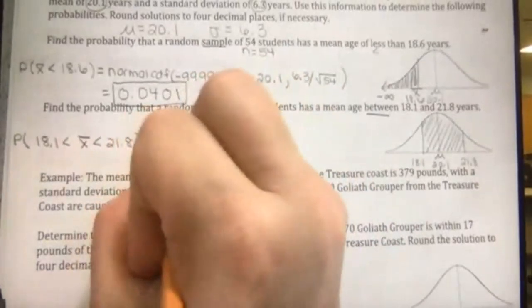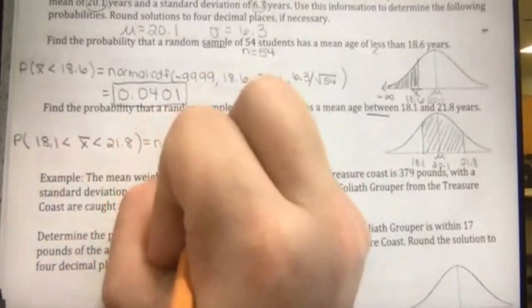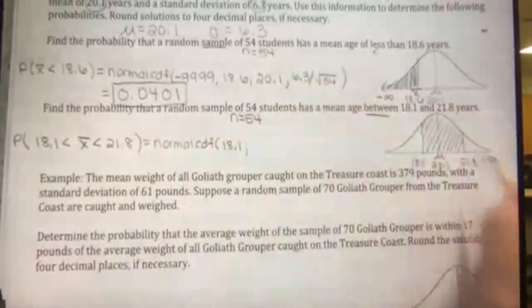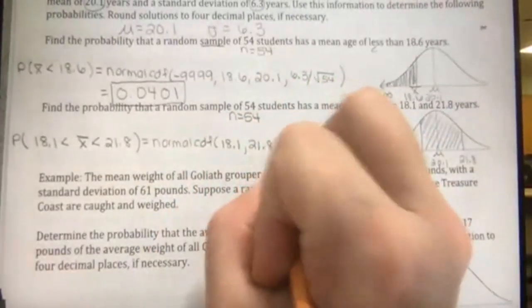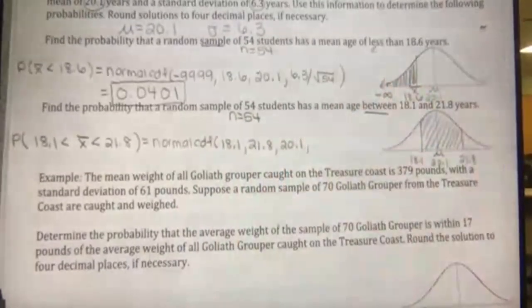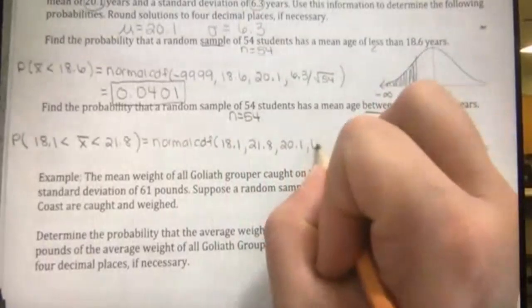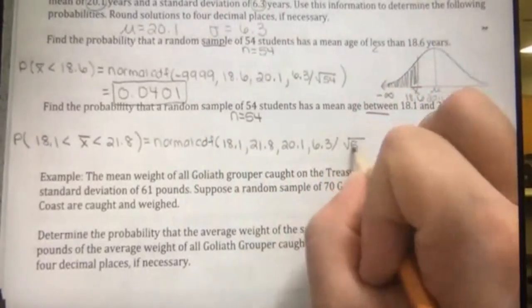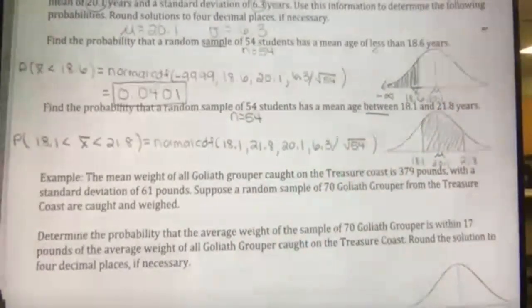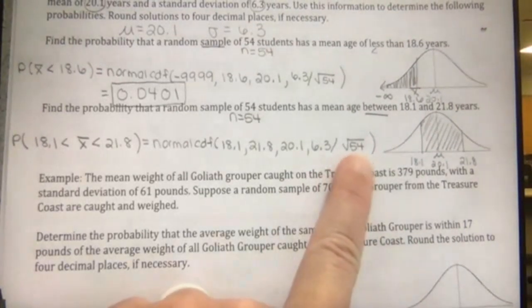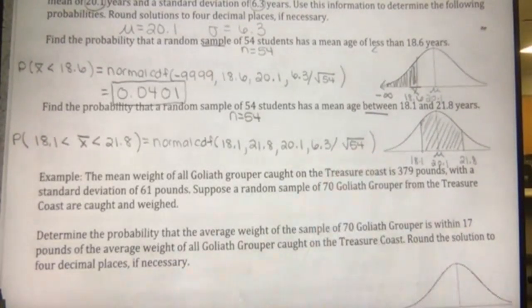So it's still our shaded area, so it's still normal CDF. Our lower limit this time is 18.1. Our upper limit's 21.8. Our mean is still 20.1. And our standard deviation is still that sigma, which is 6.3, divided by the square root of n, so divided by the square root of 54. So same thing as chapter 6, the only thing that's different is now we have sigma over the square root of n.